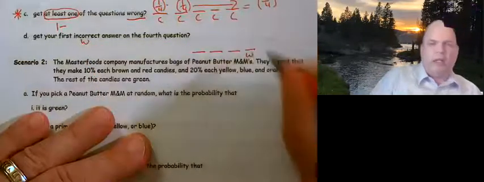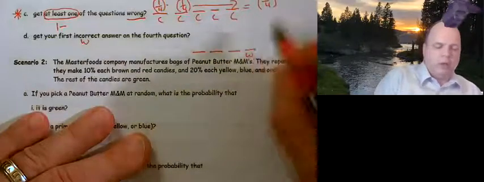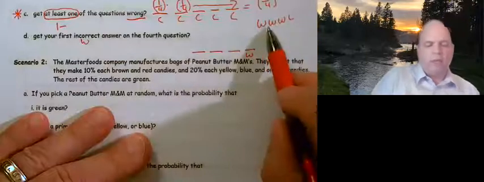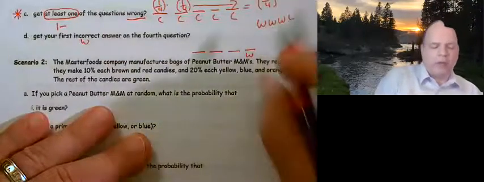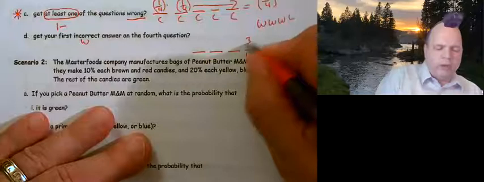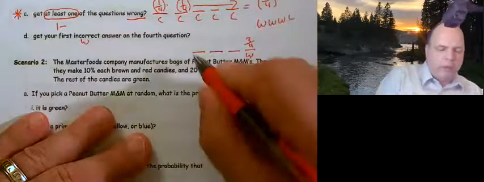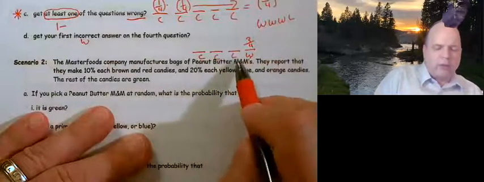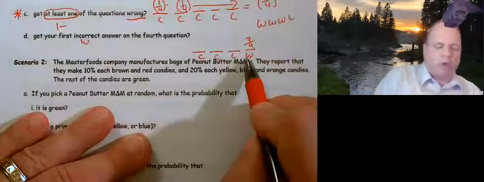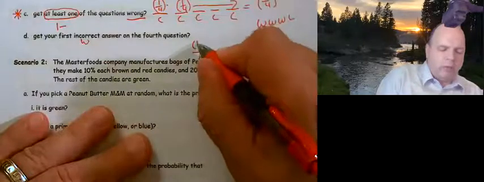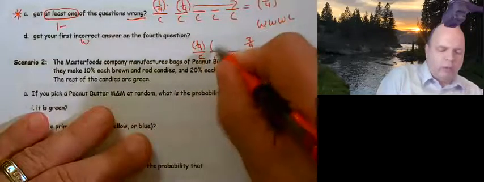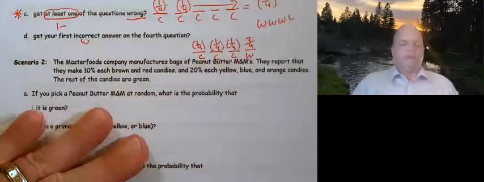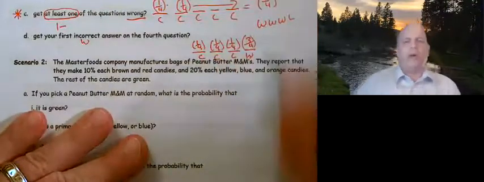So the probability that an answer is wrong, because we had W, W, W, C, okay, the probability of wrong is 3/4. But if this is supposed to be the first wrong one, that means these have to be all correct. So correct, correct, correct, and then we get to our 4th one is wrong. So these are 1/4 times 1/4 times 1/4. Let's put this in parentheses as well.